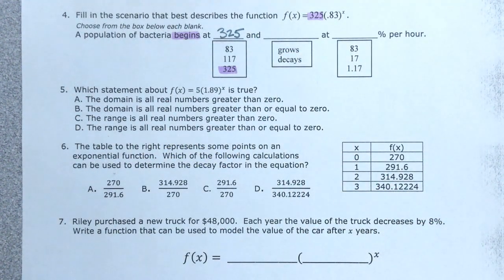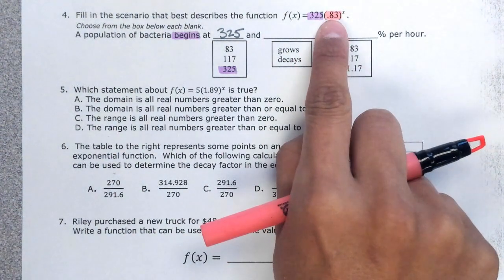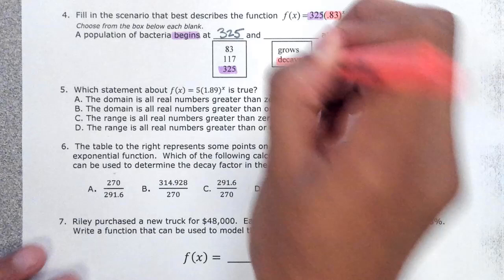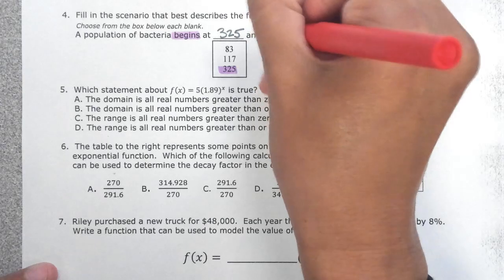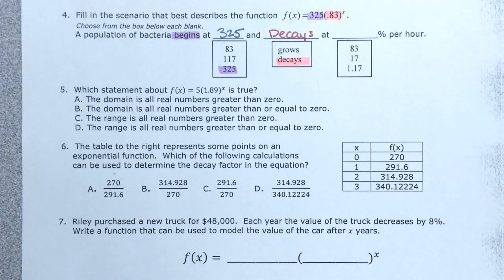Now, how we determine that is based on the number inside the parentheses here. So anything below 1 is going to be a decay. So this is decay. It decays at what percent?